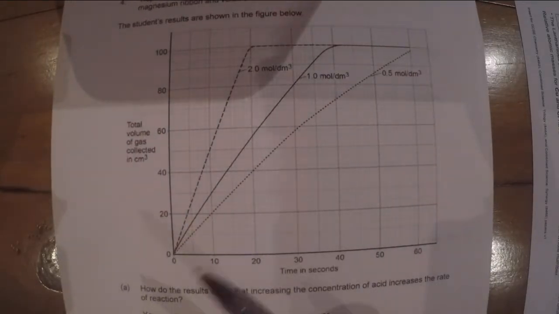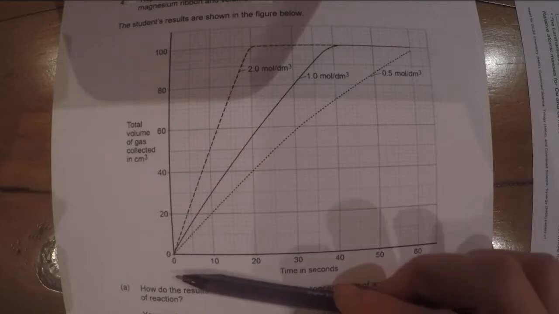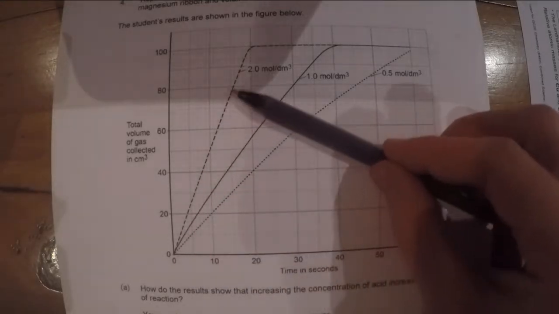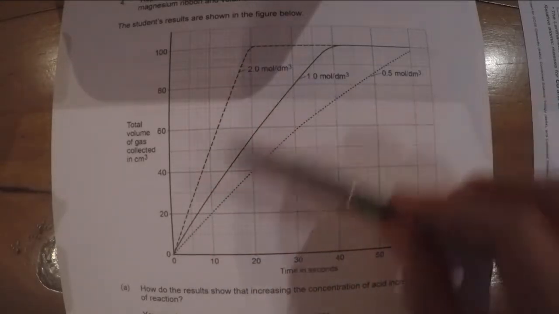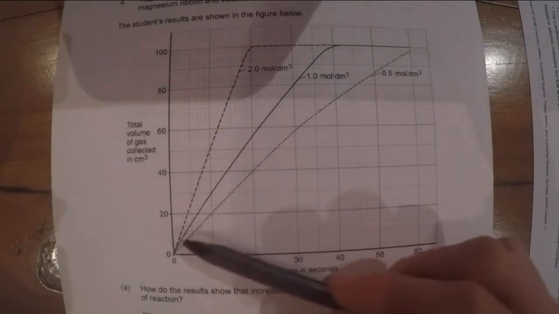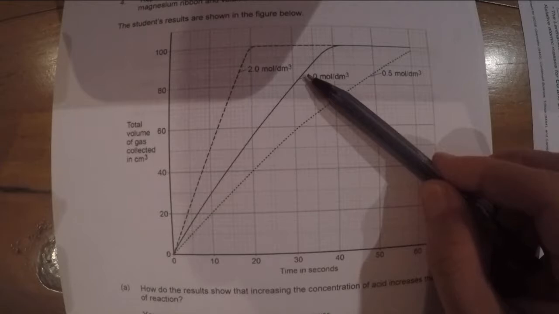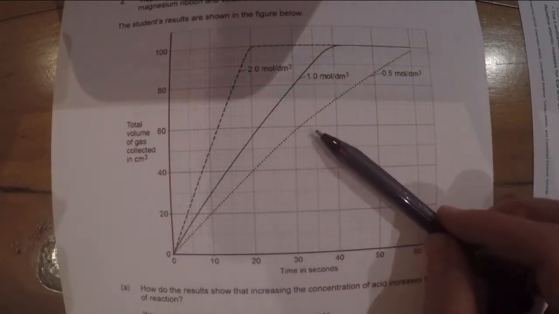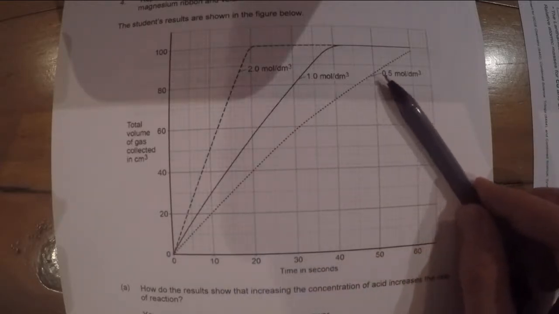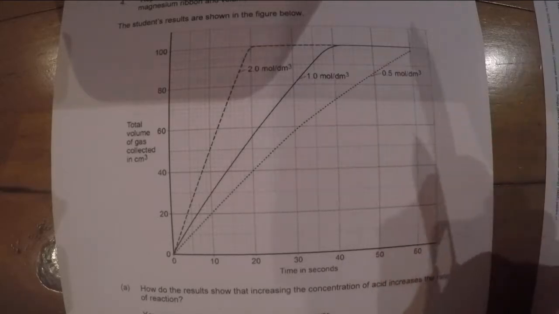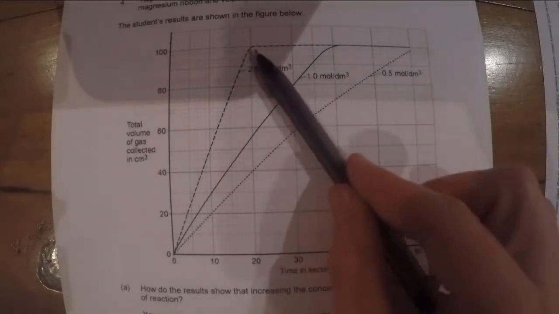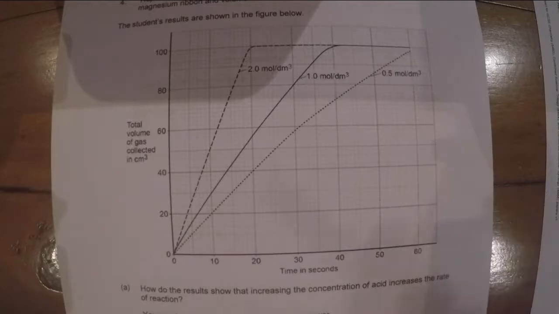The students' results are shown below, so let's have a look at those results. Here's the graph. You can see all of the graphs are going up because we're measuring a gas being produced. The 2 molar is going up the fastest, 1 molar is in the middle, and the 0.5 molar is going up the slowest. They all finish at the same point.